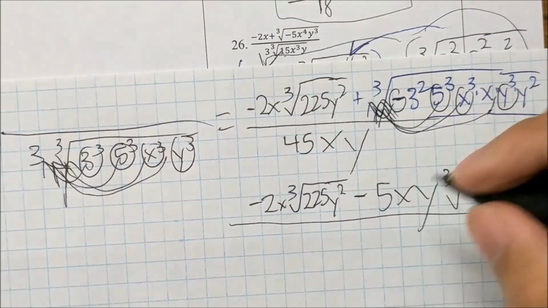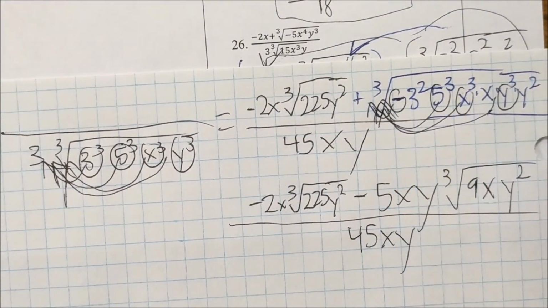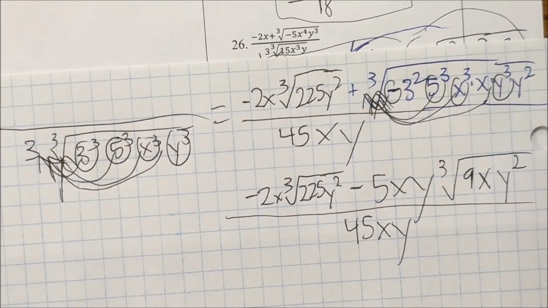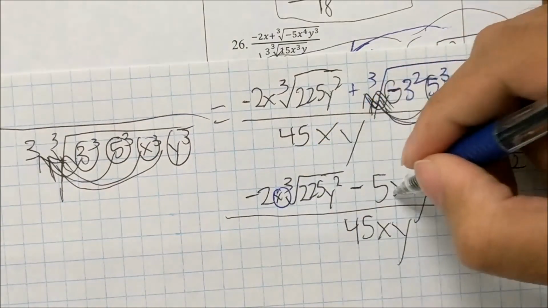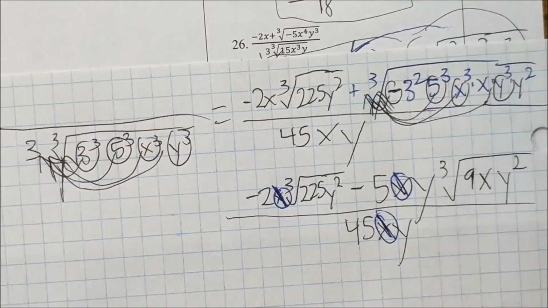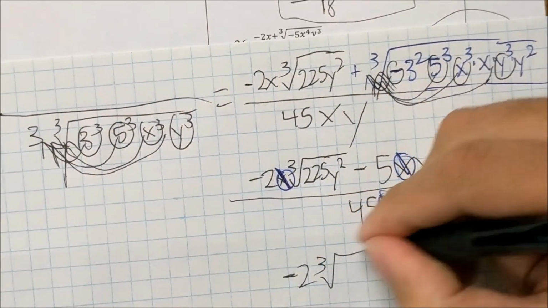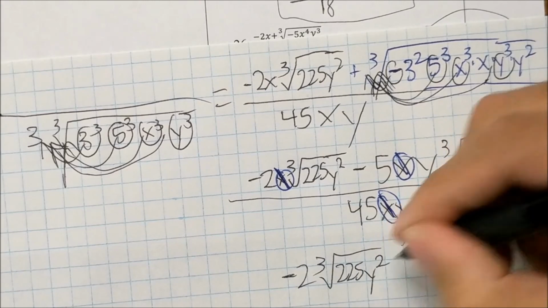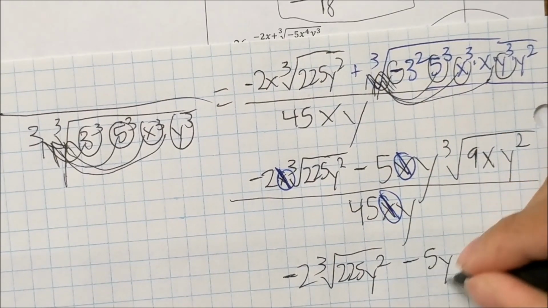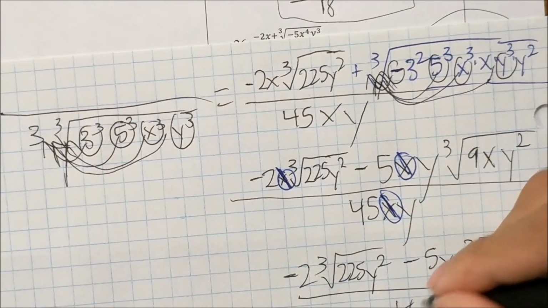Okay, so let me copy the denominator from above. Okay, so now I check, is there anything in all the coefficients that is in common? And yes, they all have an x, which I can divide away. Okay, so what's left over is negative 2 cube root of 225y squared minus 5y cube root of 9xy squared, all over 45y.